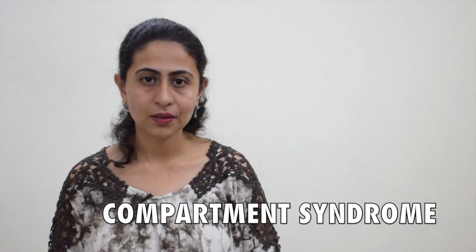The second common complication following a fracture that happens immediately is called compartment syndrome. Now, what is compartment syndrome? Compartment syndrome is a condition where injury at one fracture site leads to compression of the arteries or veins around that area, leading to poor blood supply to the other compartment of the structure or the surrounding area.